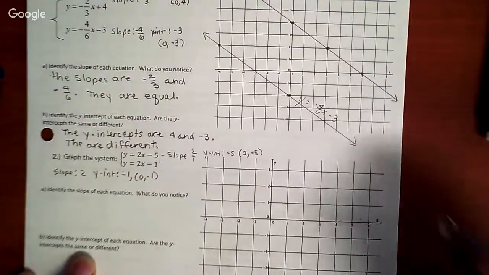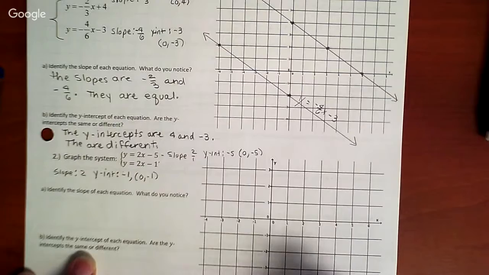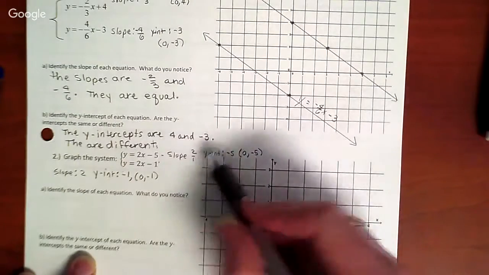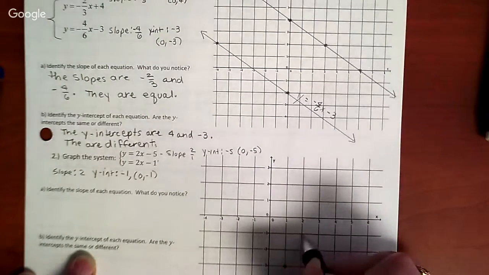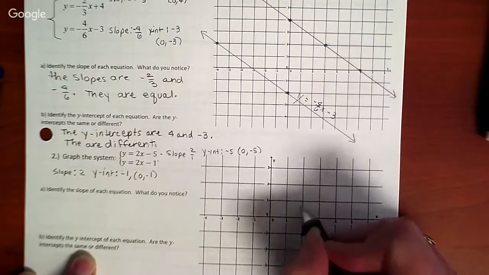So here we have negative 5, which is here. And we have a slope of 2, so up 2 and over 1, up 2 and over 1, up 2 and over 1.